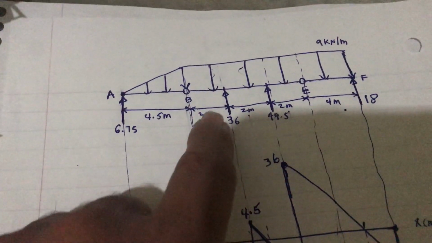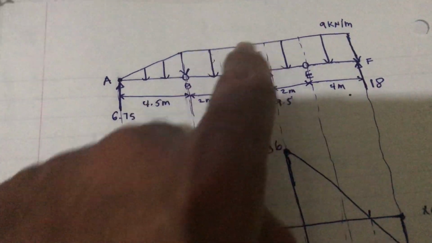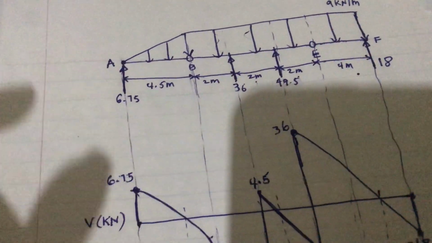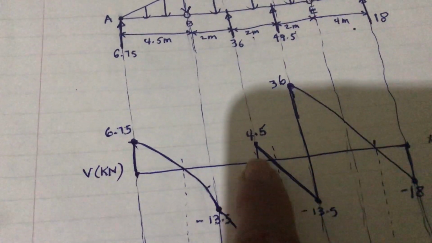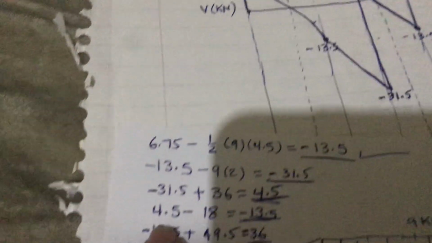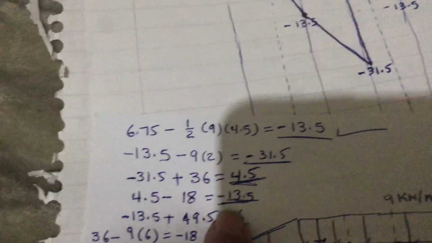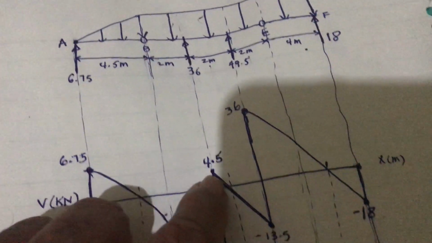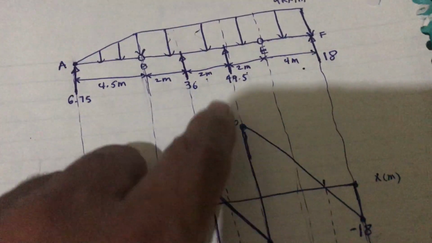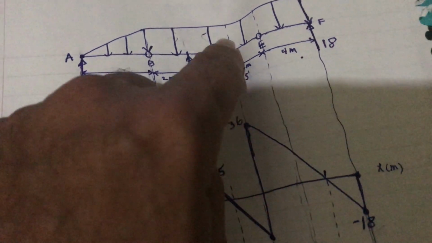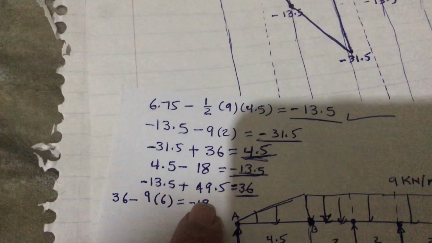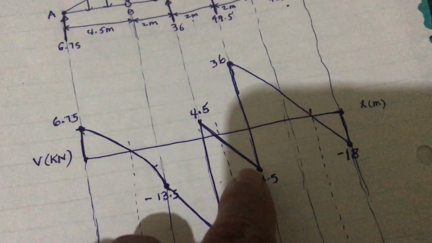And now you have from here to here uniform, but it's down. So 9 times 2, 18, down. So 4.5 minus 18, that's going to give you minus 13.5. And this one is uniform, so it's going to be linear, minus 13.5. And then you're going to go 49.5 up. So minus 13.5 plus 49.5 is 36.